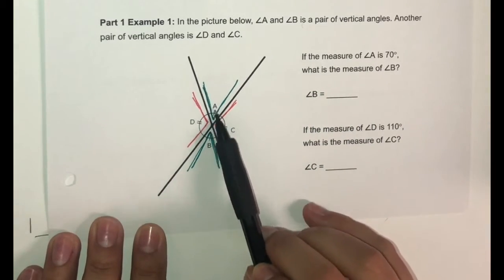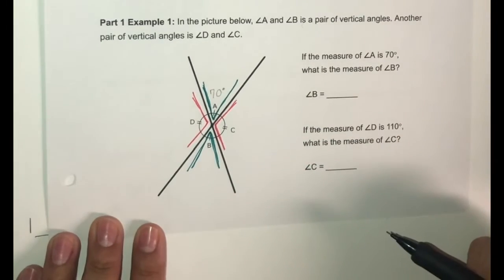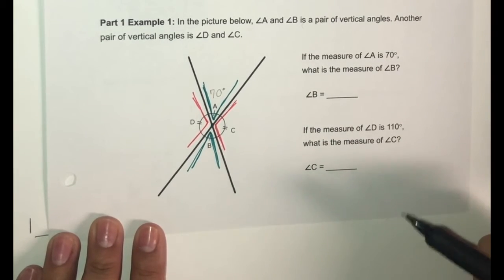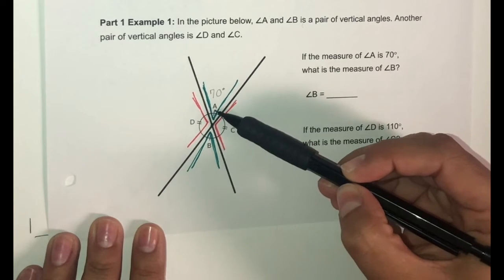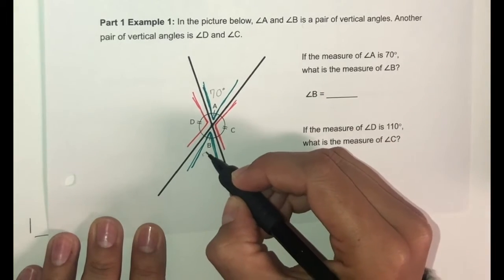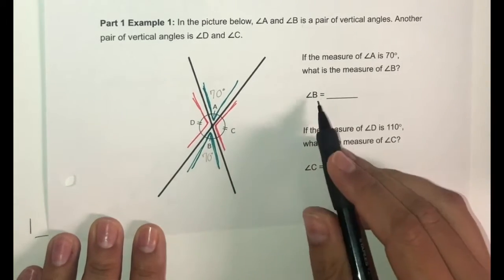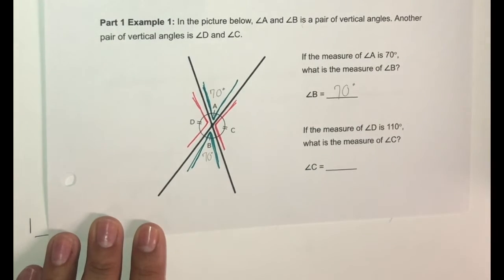Well, if this is angle A, we know this is 70 degrees, and we also know vertical angles are always equal to each other. So if A is a vertical angle with angle B, then if this is 70, this also has to be 70 degrees. So that makes angle B also 70 degrees.